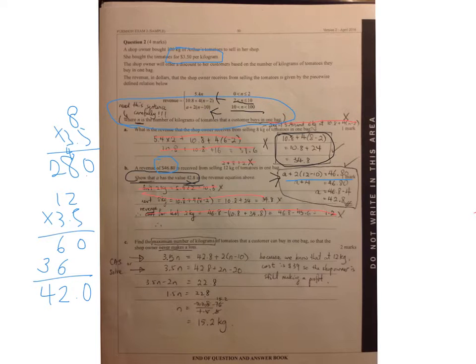Okay? Now, that tells me that the first equation, I'm going to use black again. I've run out of color. I only have black, red, or blue. Okay? The 5.4 times n and 10.8 plus 4 and so on, those two equations guarantee that under those circumstances, whether she's selling 2 kilograms or up to 10 kilograms, in fact up to 12 kilograms, she's still making a profit.